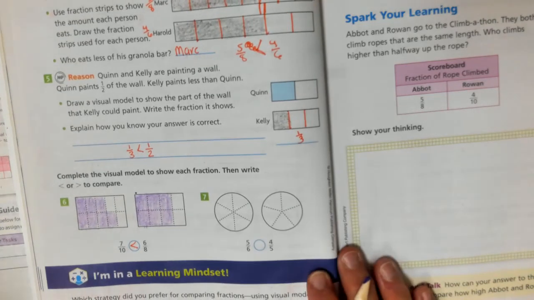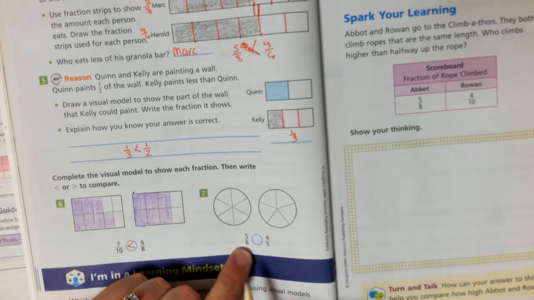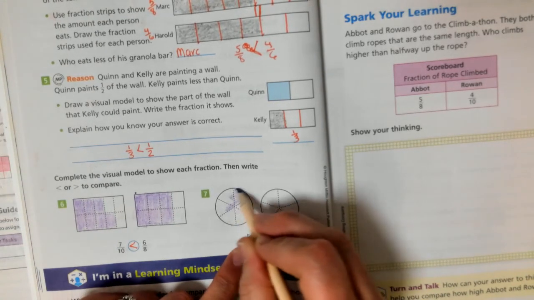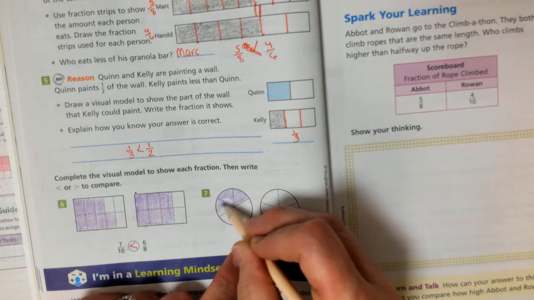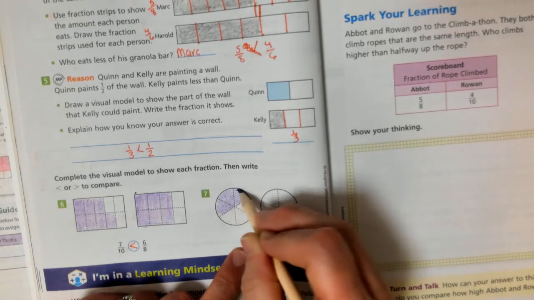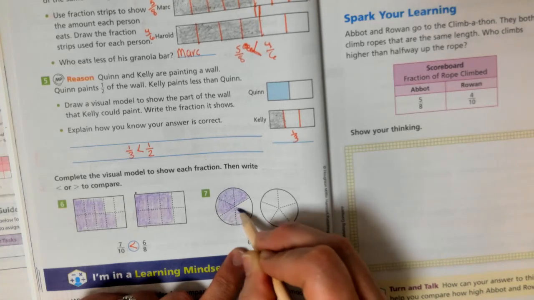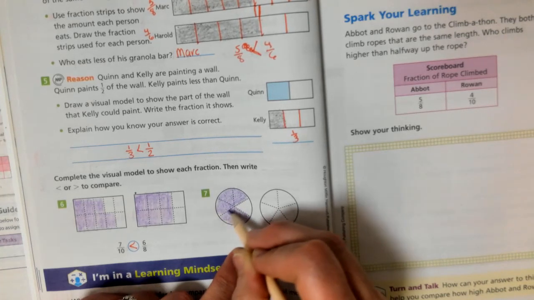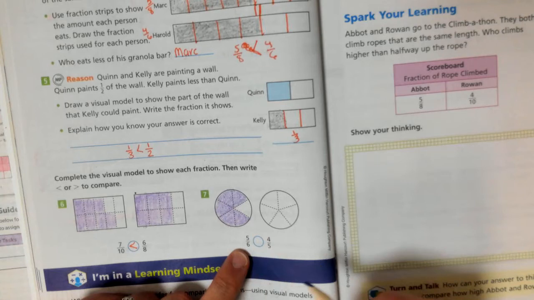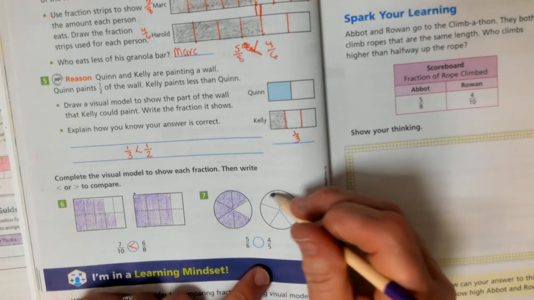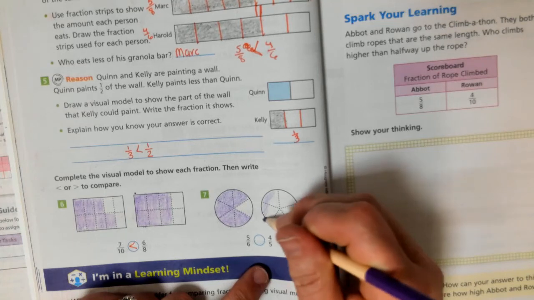And again, I'm not a circle fan, but they already broke it up for us, so we'll go with it. So 5/6. So I need to shade in 5 of these pieces. 1, 2, 3. And then 4/5, 1, 2, 3, 4, 5, I need to shade in 4 of them.